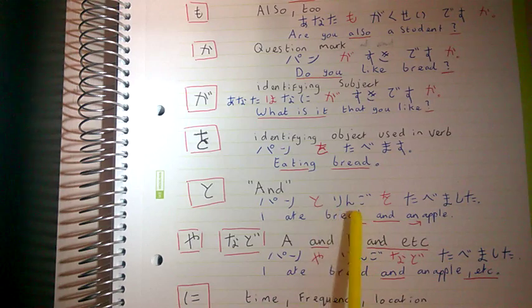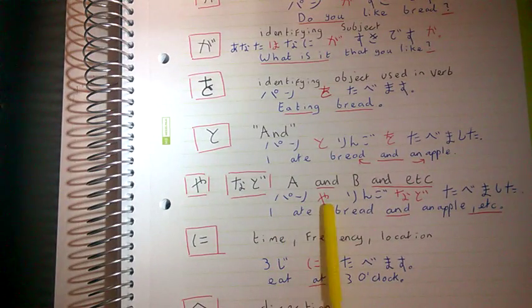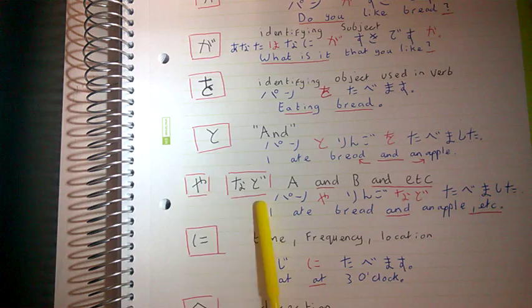If you want to add more things, ya, and then ending with nado, is pretty much and, etc. So A and B and so on and so forth. So my example there is pan, ya, ringo, nado, tabemashita. And that's just that I ate bread and an apple and some other things, etc, etc, etc. So that's how to use this one and this one.